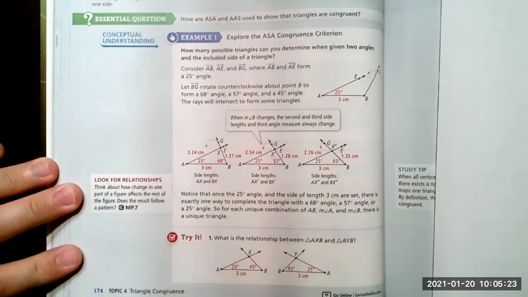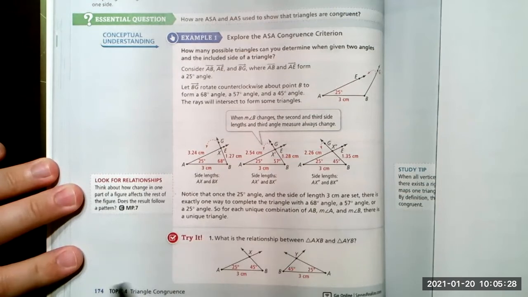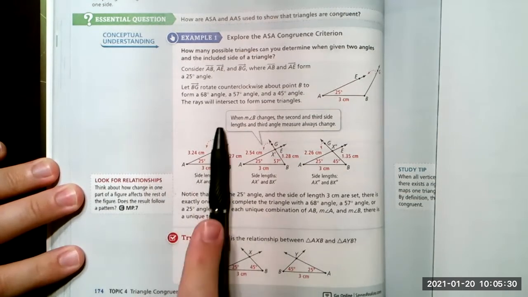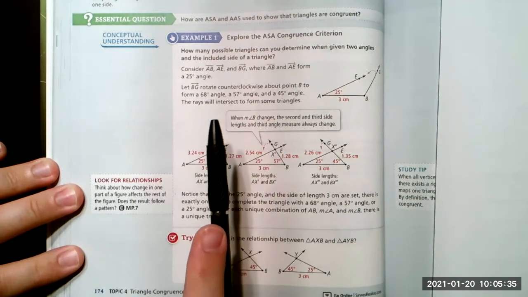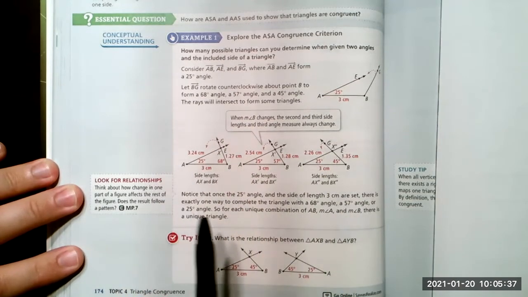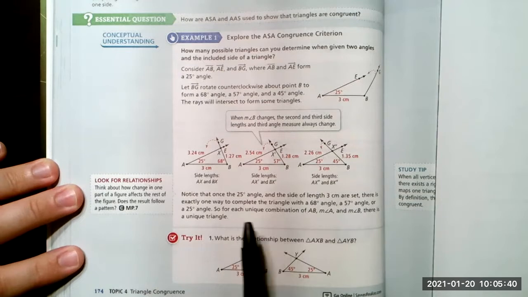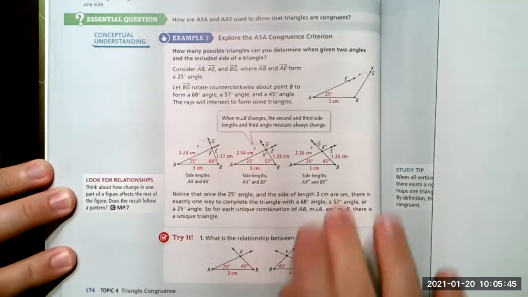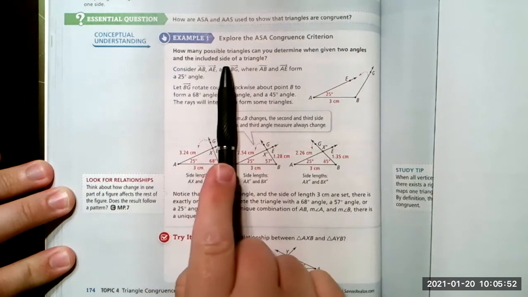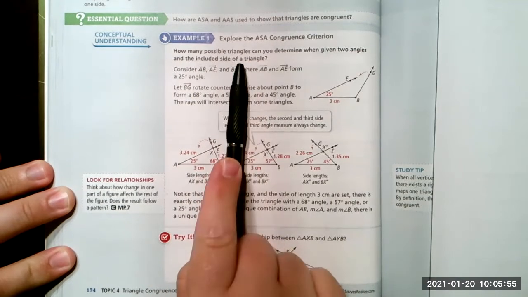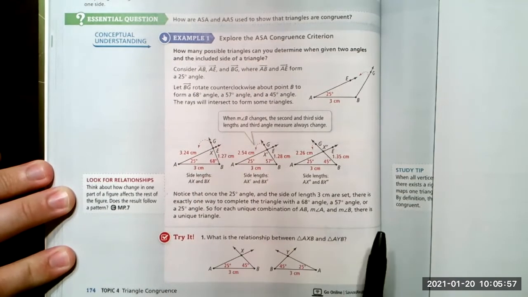So again, we're just using angle side angle and angle side, pretty much redoing the last lesson, but now talking about that. Example one, when I was reading through this, it looks a lot more complicated than what it's just trying to say. So let me try to simplify what they're trying to say here. How many possible triangles can you determine? That basically means, can you find when given two angles and the included side of a triangle? So let's pause there and go to the answer.